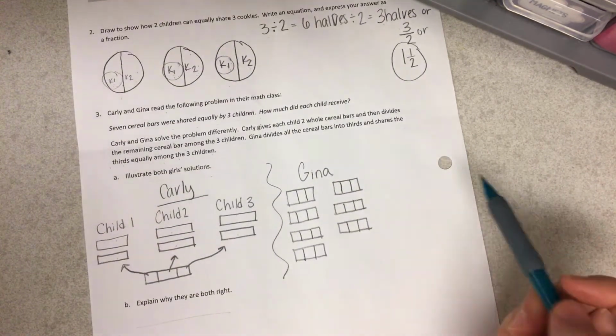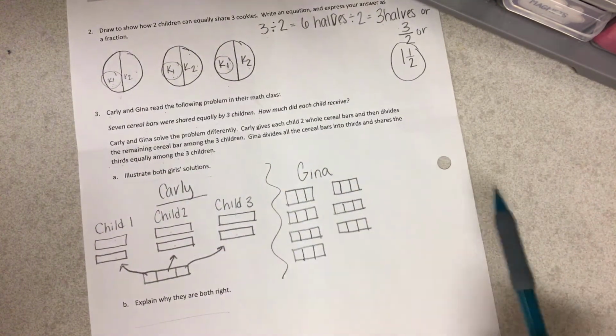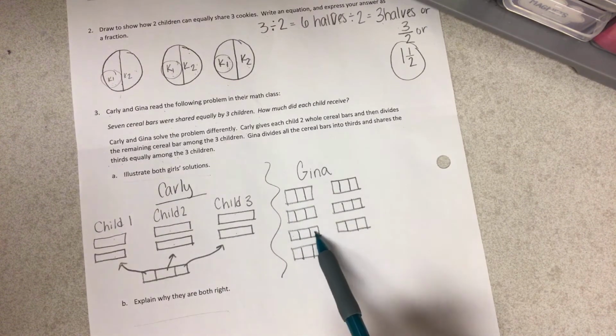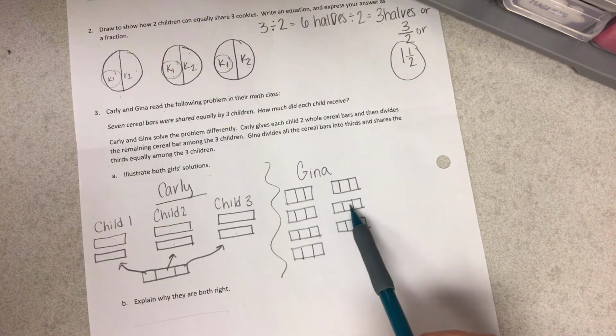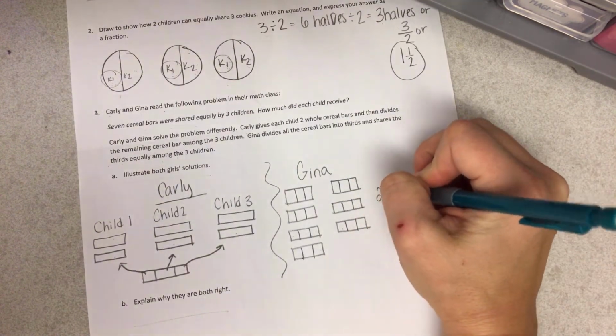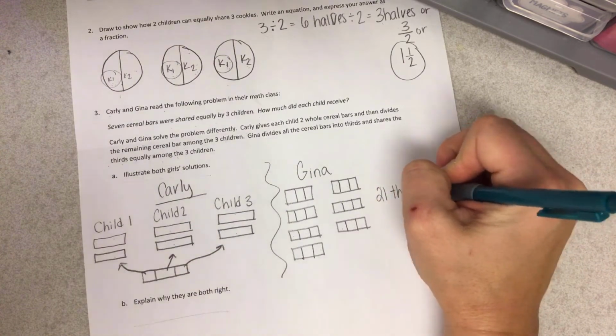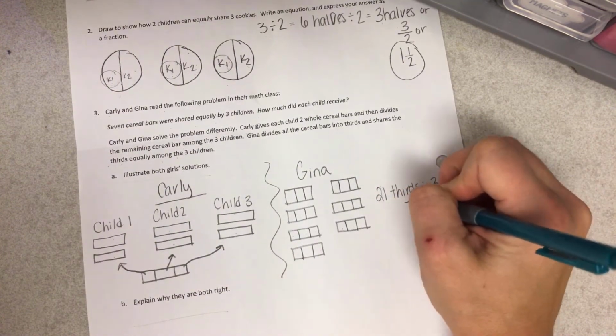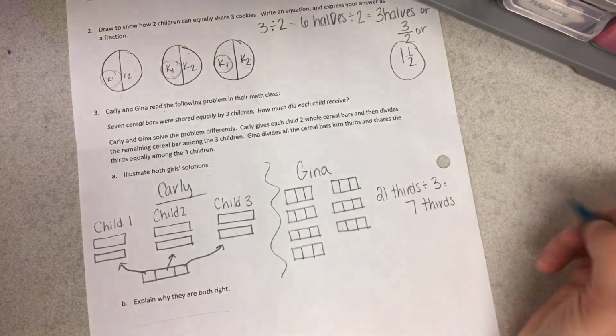Okay, and then shares them among the 3 children. So if I have thirds, I've got 1, 2, 3, 4, 5, 6, 7, 8, 9, 10, 11, 12, 13, 14, 15, 16, 17, 18, 19, 20. She has 21 thirds. She divides it by 3. She's going to get 7 thirds per kid.